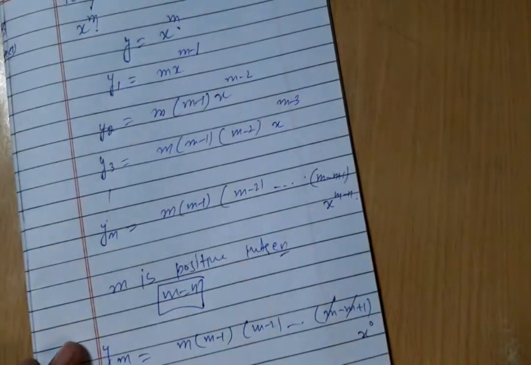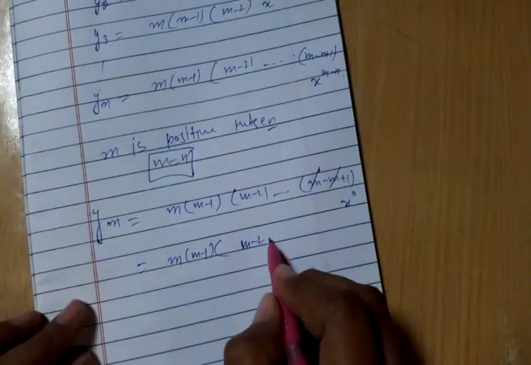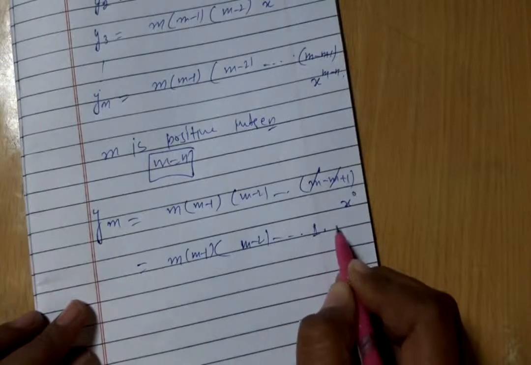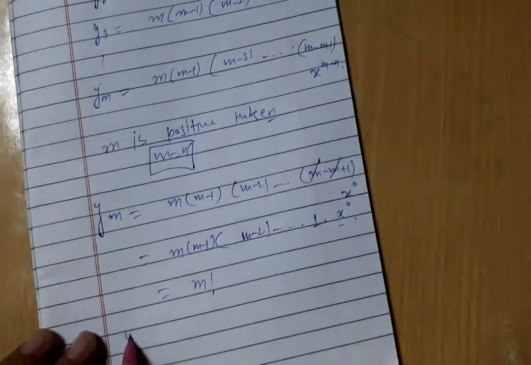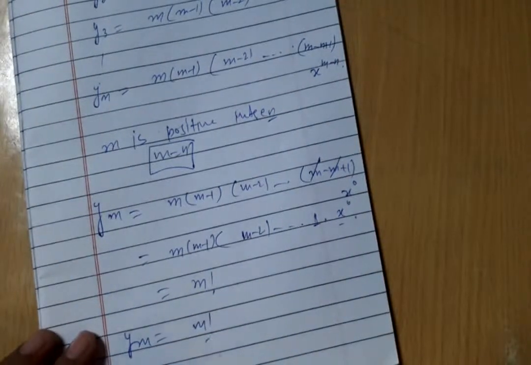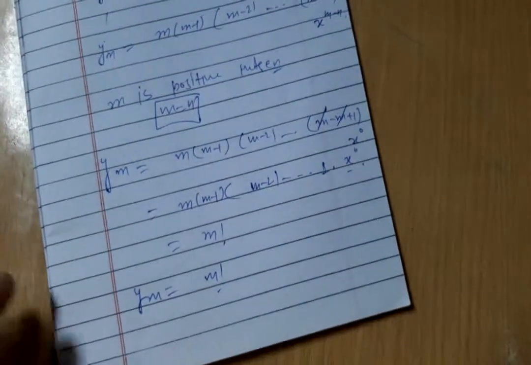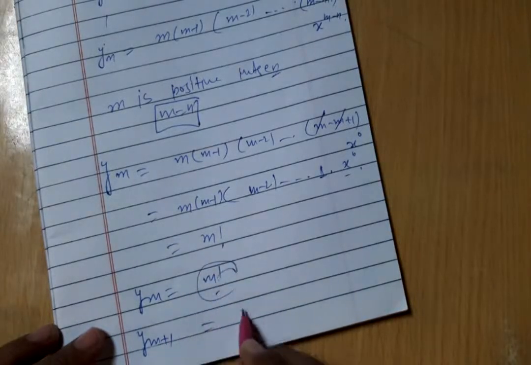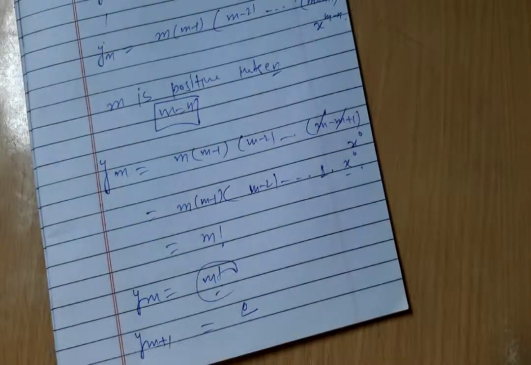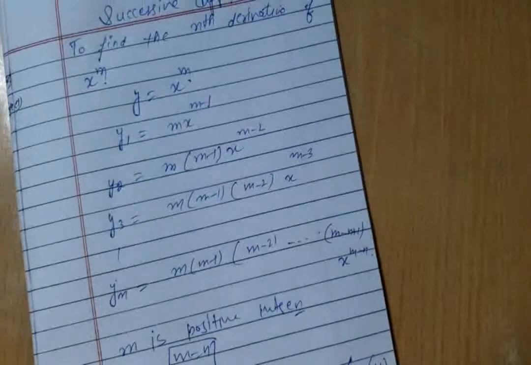The m from m cancels, so m into m minus 1 into m minus 2 up to 1, and x raised to the power 0 is also 1. So this is m factorial. So yn is equal to m factorial, and the next derivative, that means y(m+1), is a derivative of a constant, so it is 0, and this is the nth derivative of x raised to the power m.